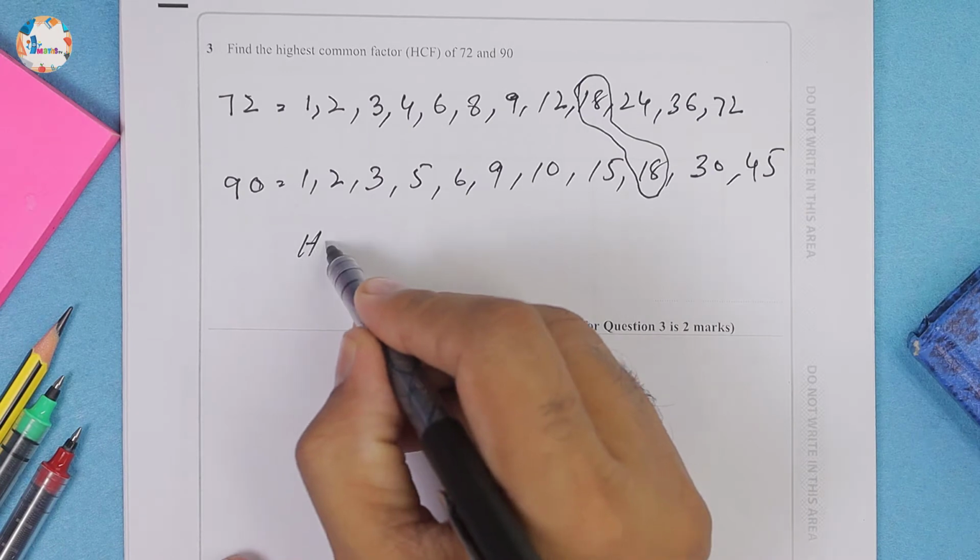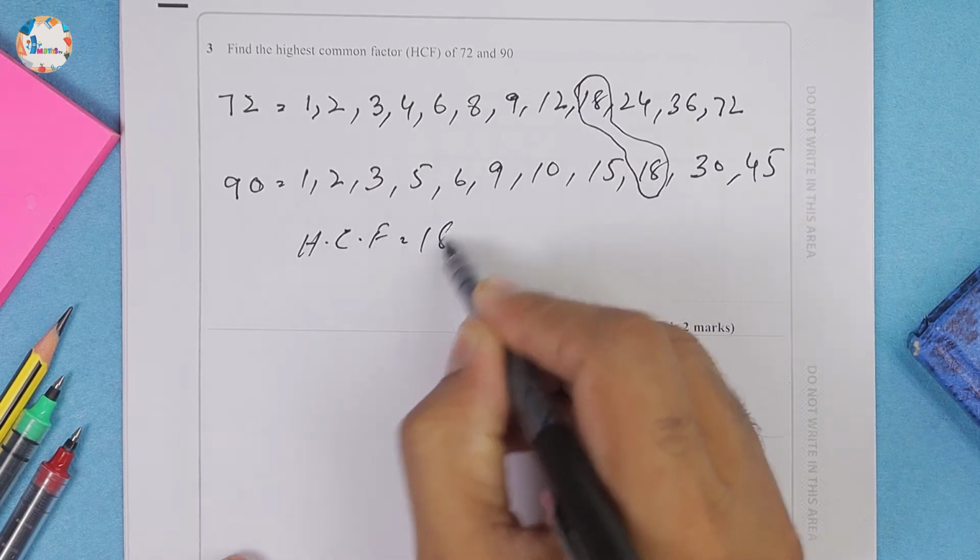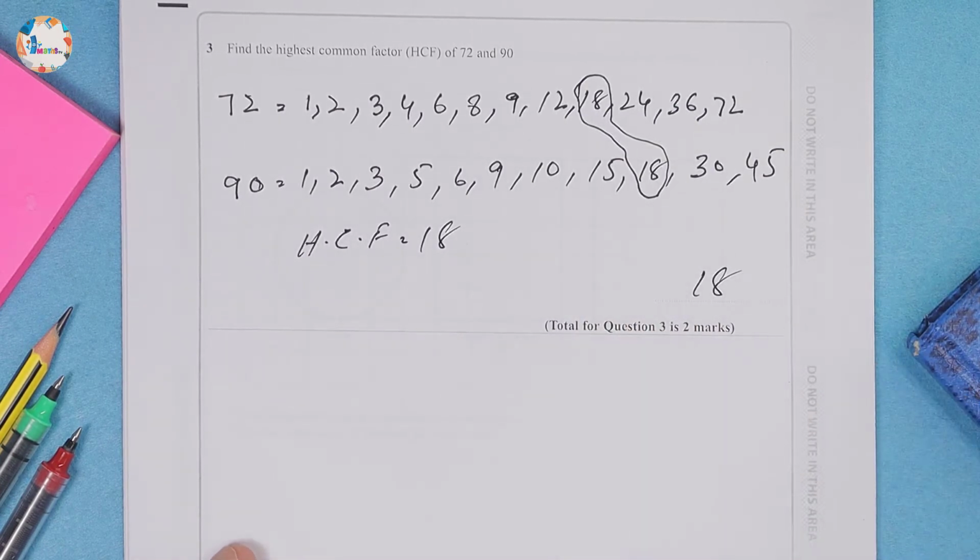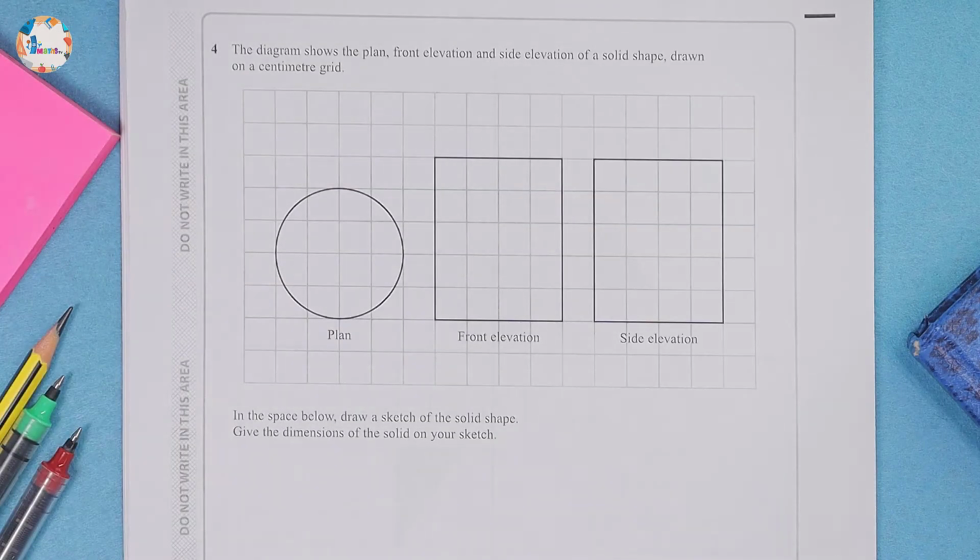So H.C.F will be equal to 18. Our answer will be 18. Hopefully you understood this. Question number 4.